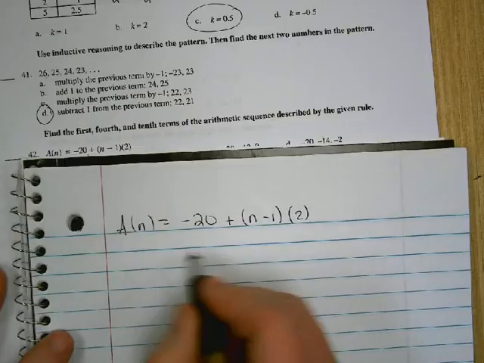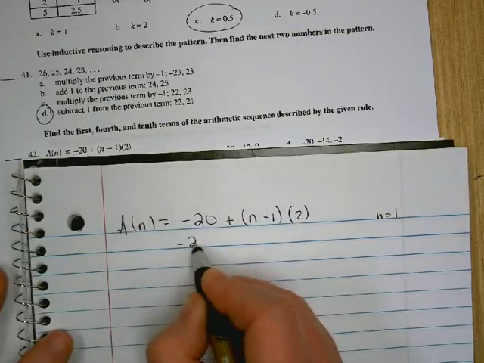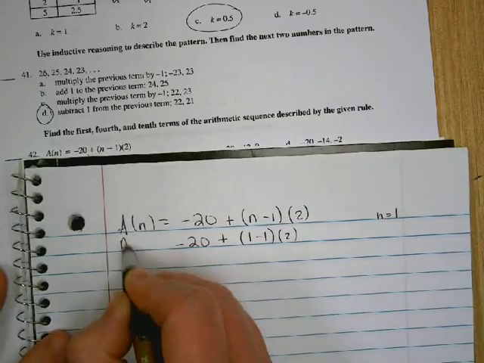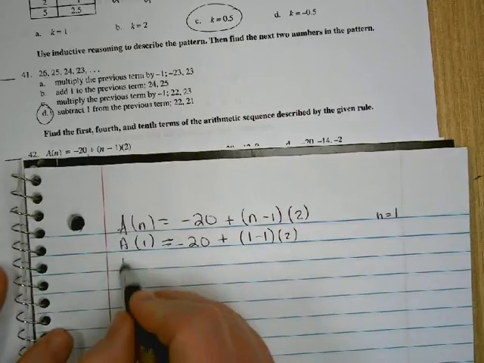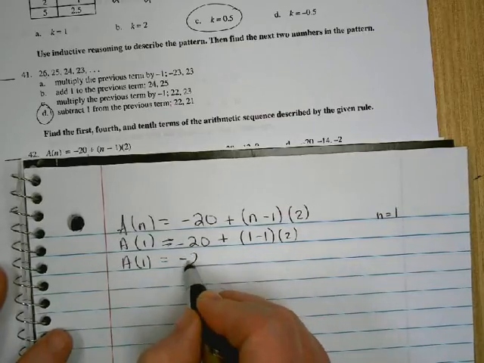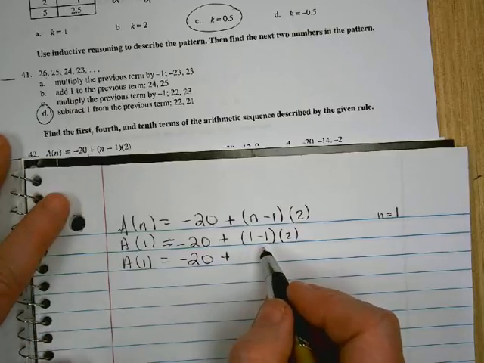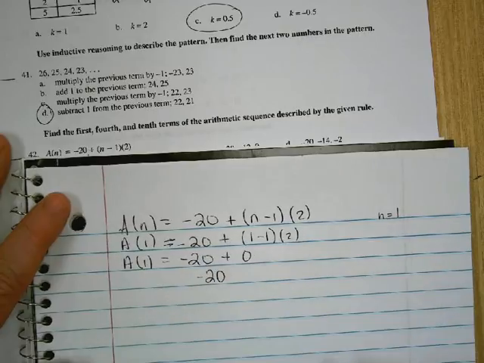The first time I work this, I'm going to let n equal 1. So it's negative 20 plus 1 minus 1 times 2, finding a of 1. So a of 1 is equal to negative 20. What's 1 minus 1? 0. 0 times 2 is 0. So my answer here is negative 20.